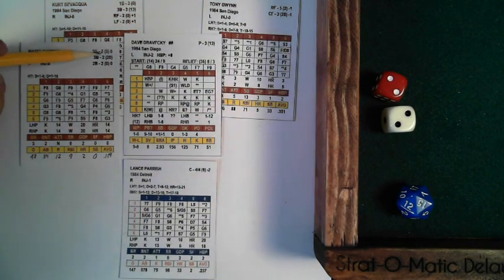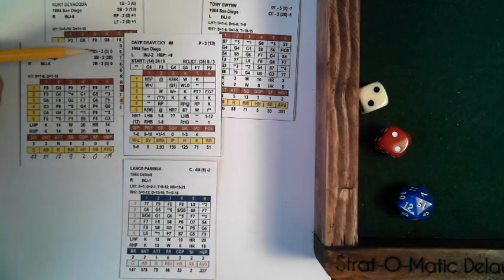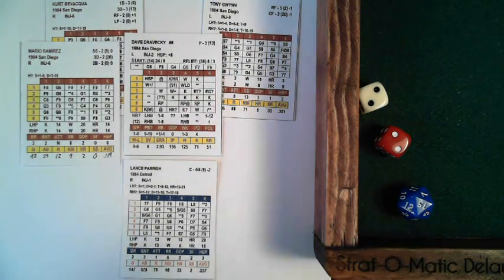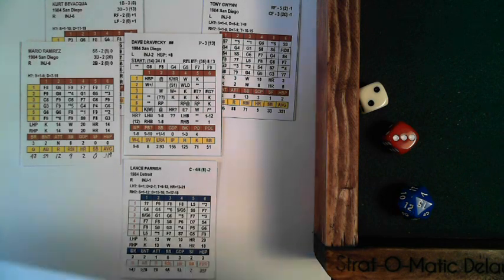Now the first number is their range. You need to roll 1d6 for range checks. You roll a d20 for errors, a 1d6 for range. If the 1d6 results in a number that is anywhere from 1 to the range number, third baseman is 2, and we rolled a 2, then he has the range to get to the ball and make the play. 5-3, he's out. If it is anywhere else, then it is a single. It gets through for a base hit. Well, mostly it does. There's a chart for that too.